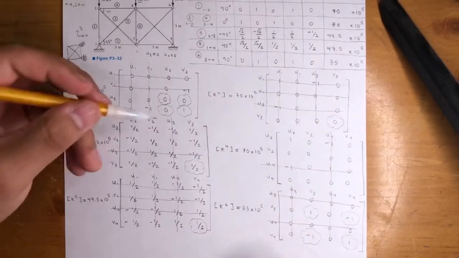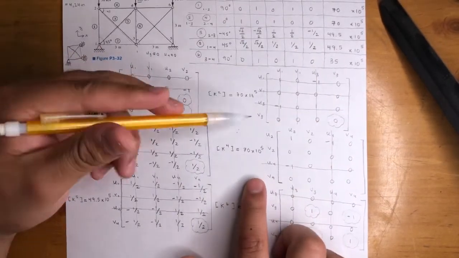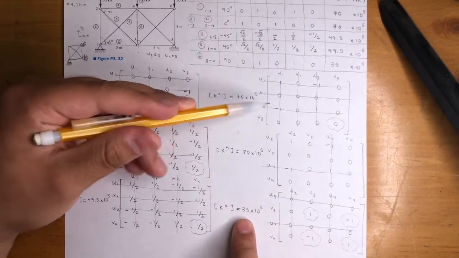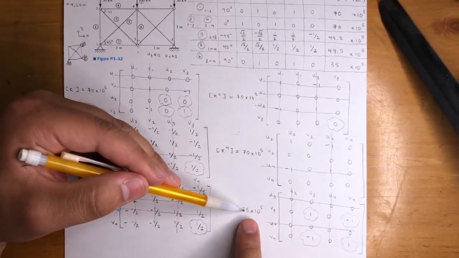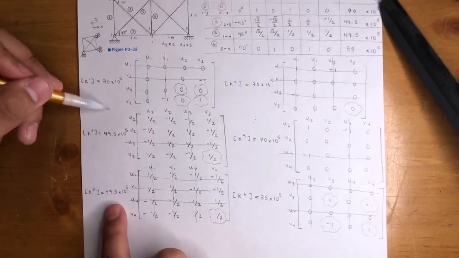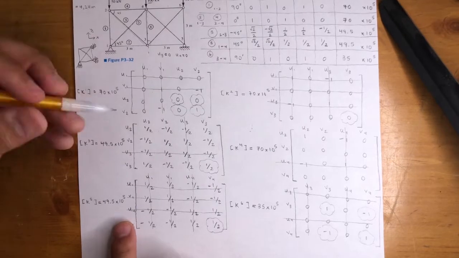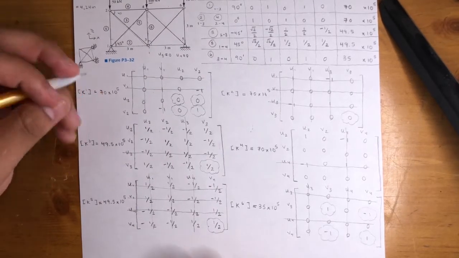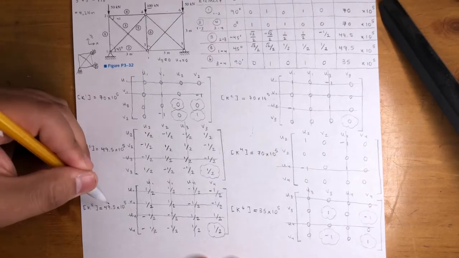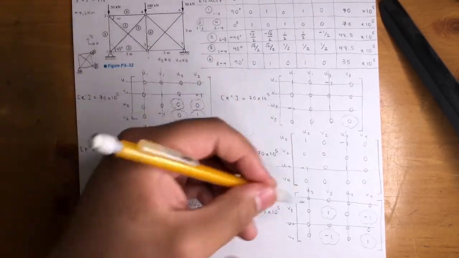But before we could add the matrices, remember, they have to have the same stiffness value outside. So 70, 70, that's the same. You could add these, but you can't do it with this one, okay? You can't do it with this one either. This one, with this one, yeah. So these three could add, but you gotta alter. What I like to do is just make them all look nice and neat. I like to have 10 to the 5th outside for each one. So we're gonna throw all the numbers in there.